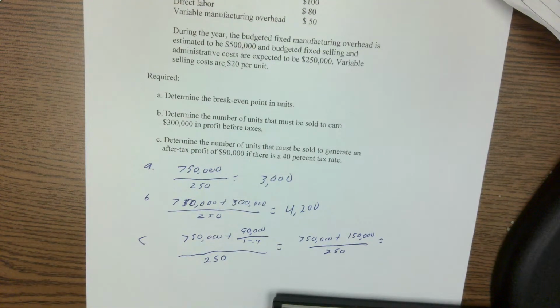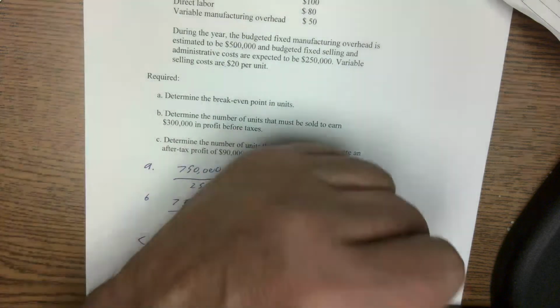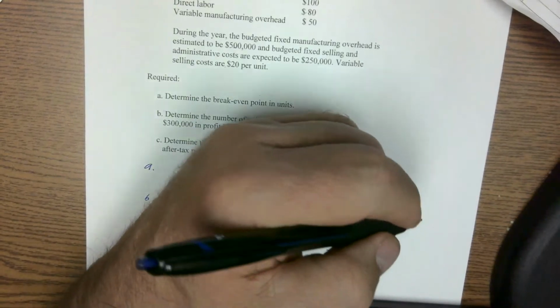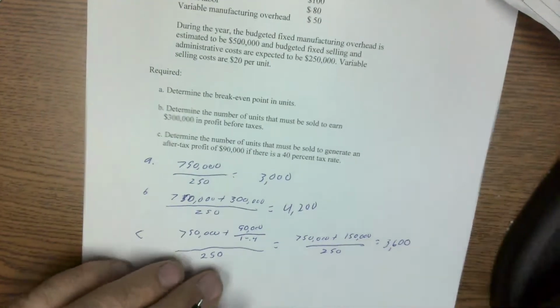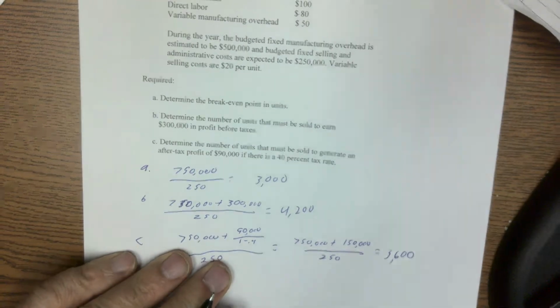So 900,000 divided by 250 is 3,600. I think some of the numbers might be different on that one, but the basic problem's the same.